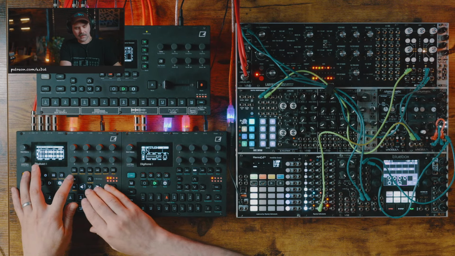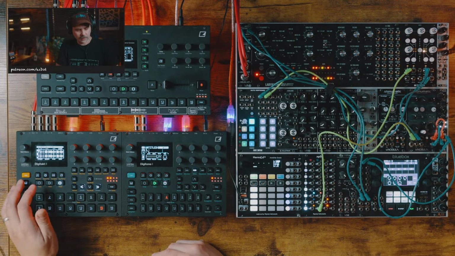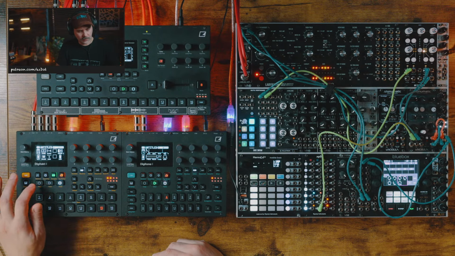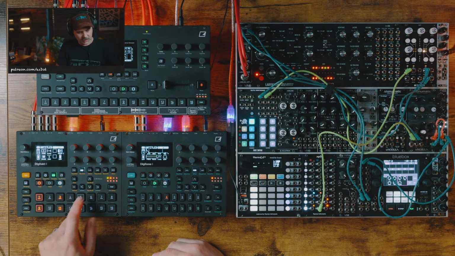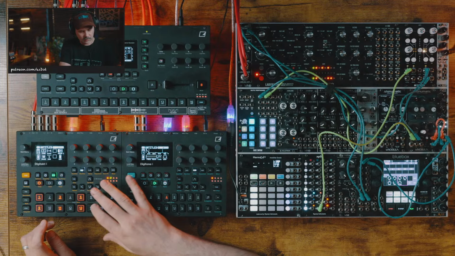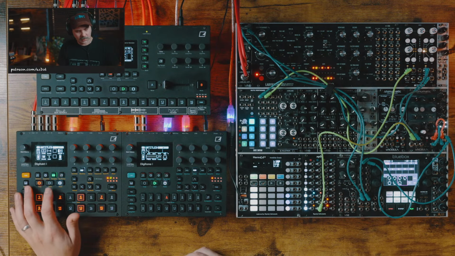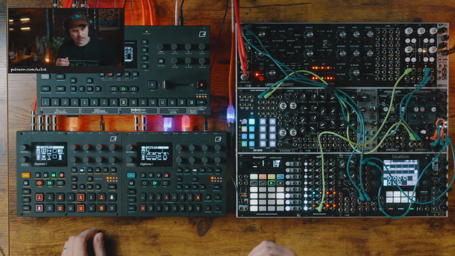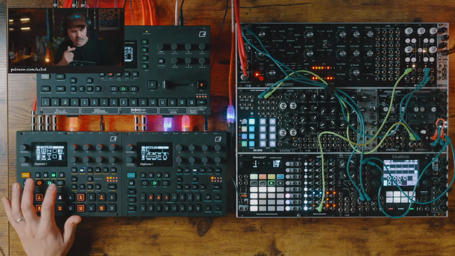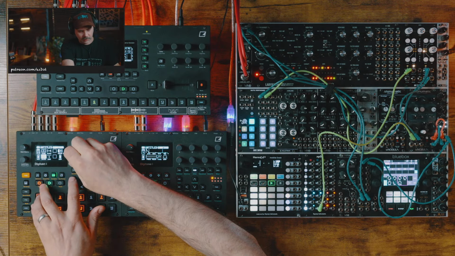It's like a little note in there. Whatever. Okay. Let's try putting some slices down. And we'll go yes, create random locks. Let's see what happens. Let's try and find a kick in there.